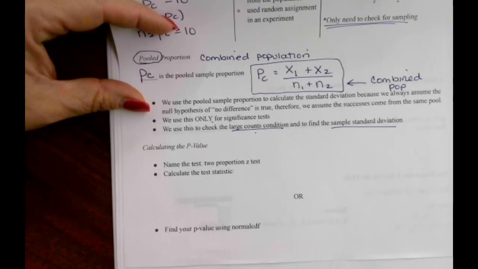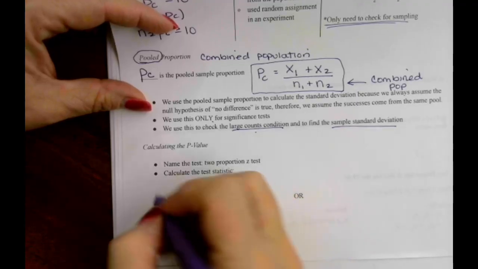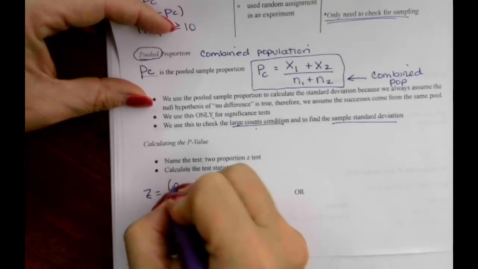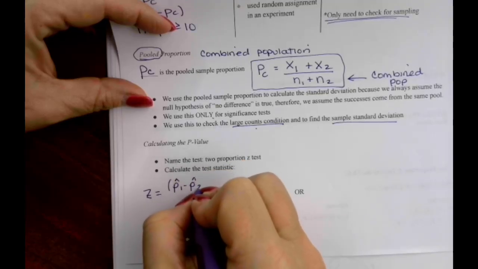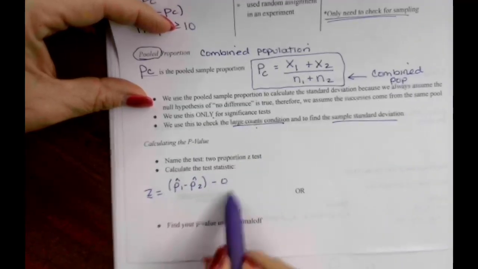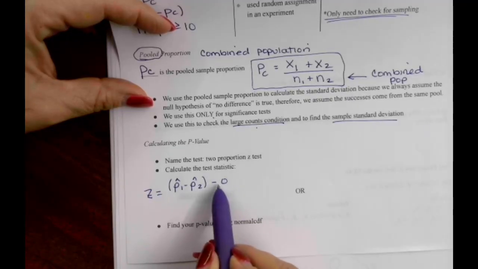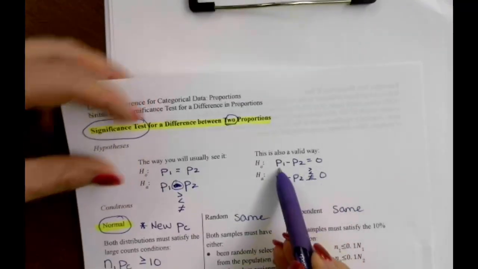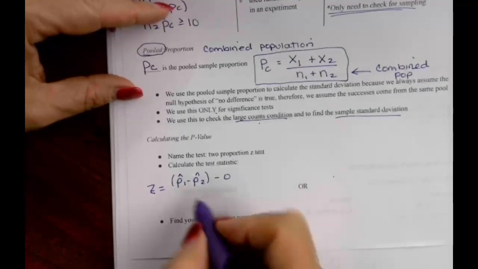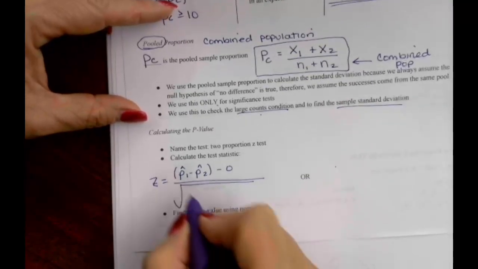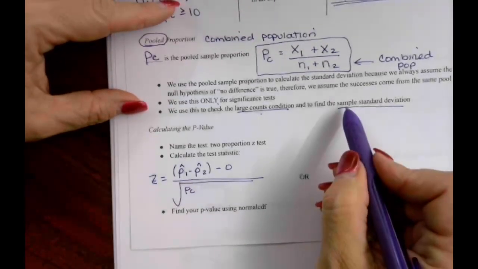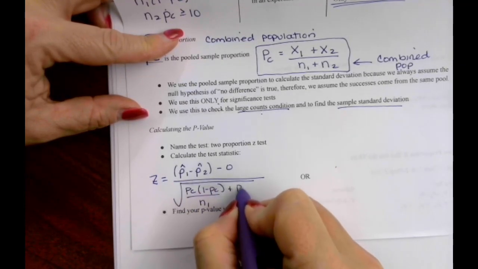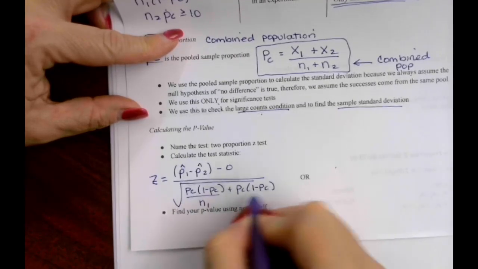All right, so calculating our p hat. Here's what we have. Our z statistic, when we have a difference, is p hat 1 minus p hat 2 minus 0. The reason we have this minus 0, so you don't even have to put this, is because we're saying the difference between the two of them is 0. And this goes over my standard deviation, which is my pooled standard deviation. So the square root of p sub c times 1 minus p sub c over n1, plus p sub c times 1 minus p sub c over n2.